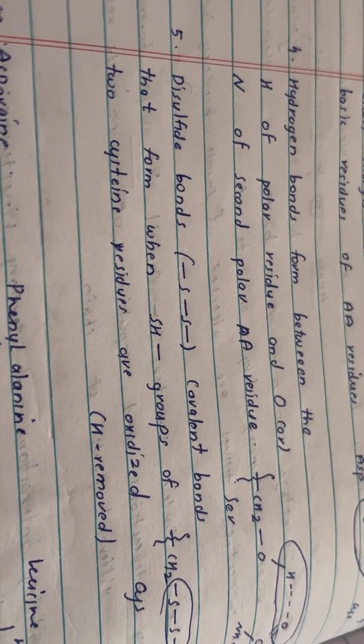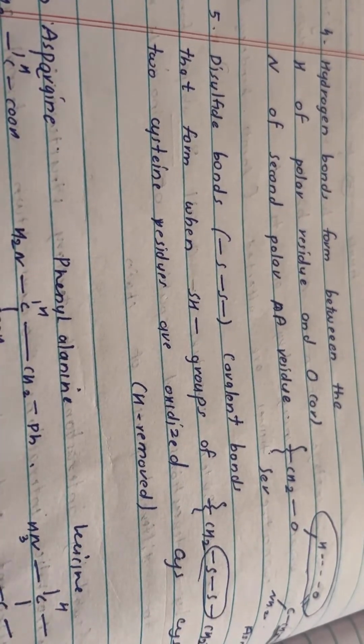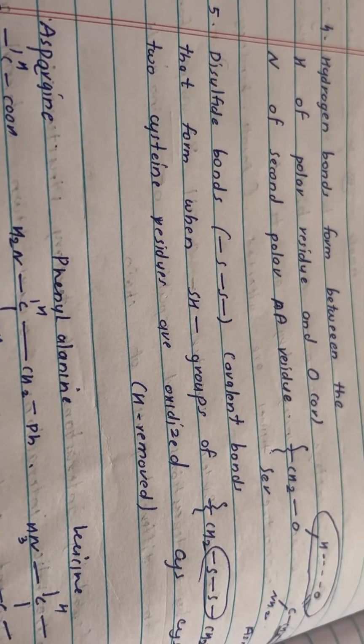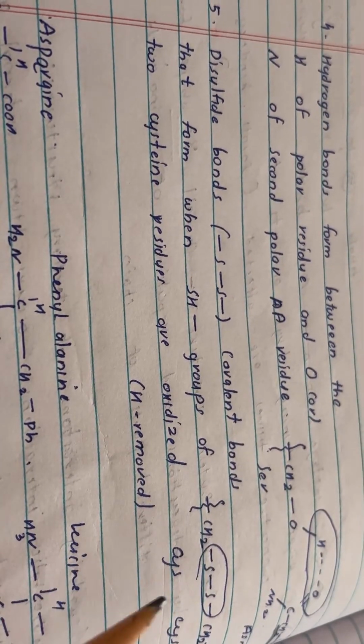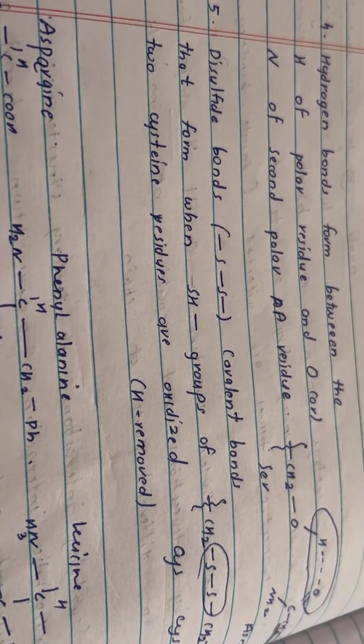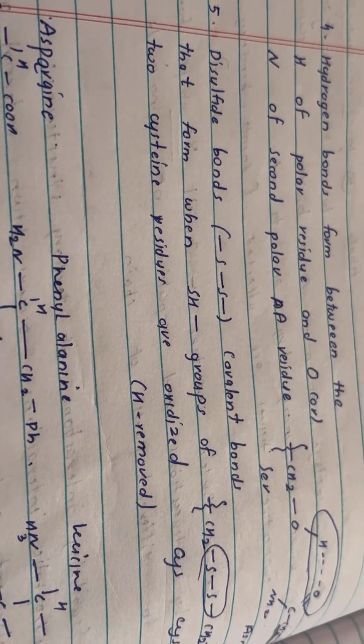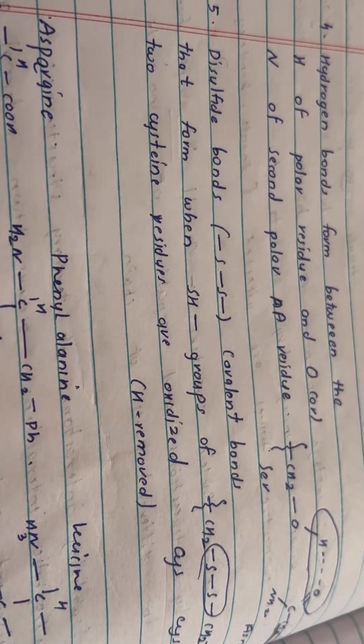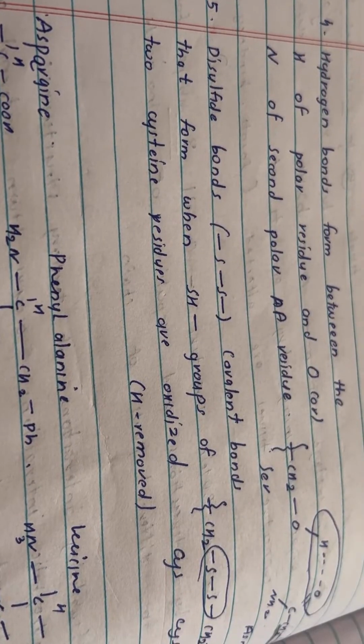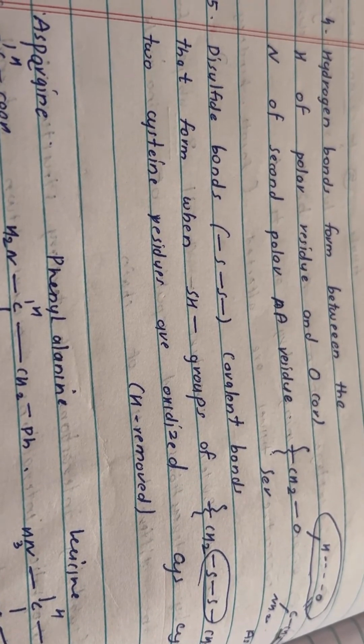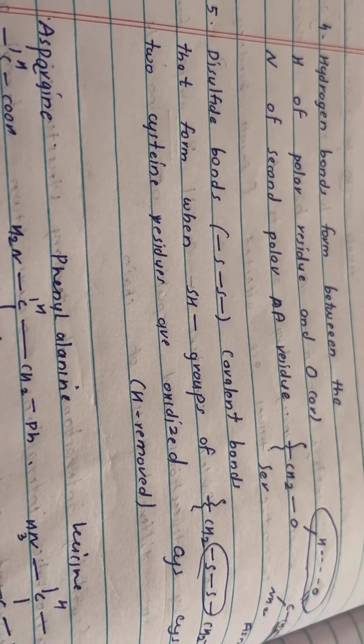Then we have disulfide bonds. Disulfide, cysteine, SCH2SH, right? So cysteine has an SH. So we should oxidize that to get an S. It is a covalent bond formed when the SH groups of two cysteine residues are oxidized, that is, H is removed.